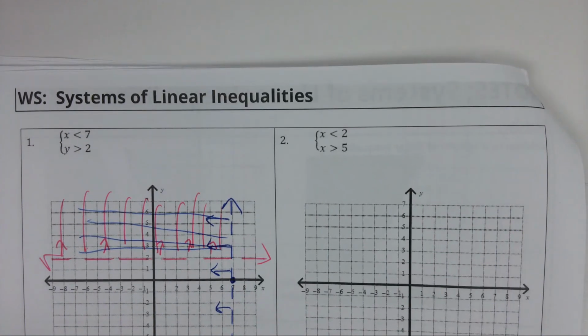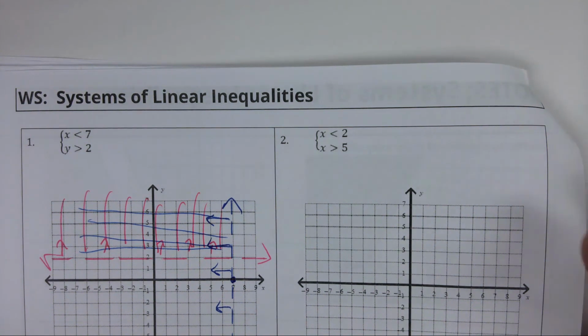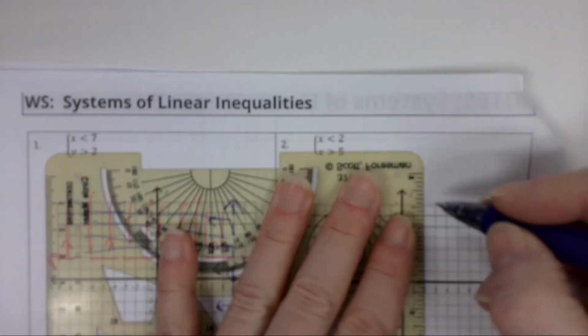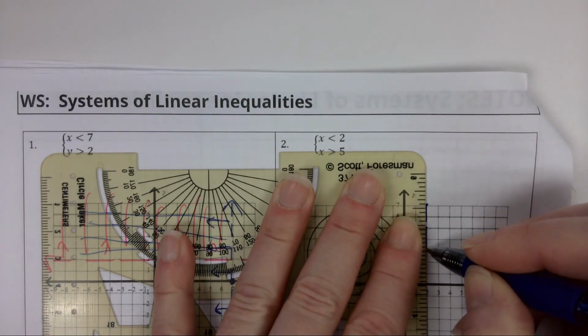Do you guys think you could do 2? What kind is 2? They're both vertical. So x is less than 2. You're going to draw a dashed line at 2.